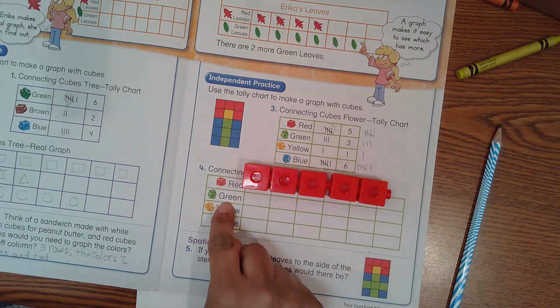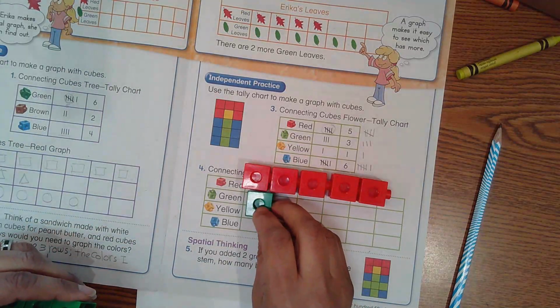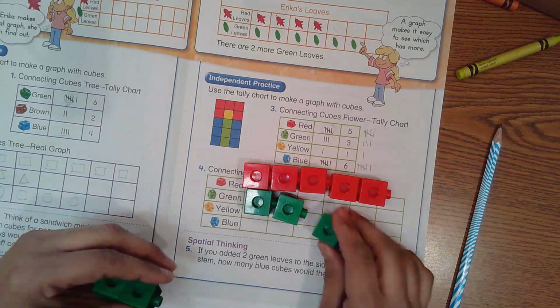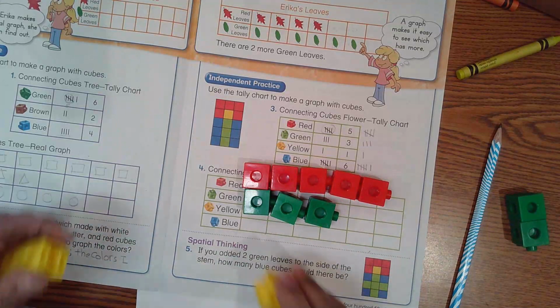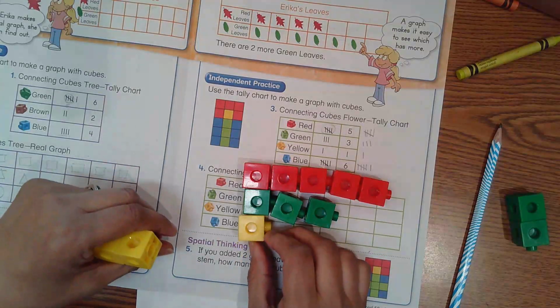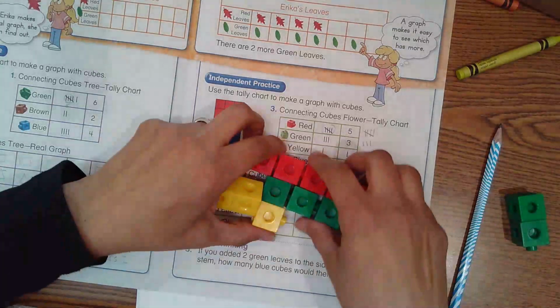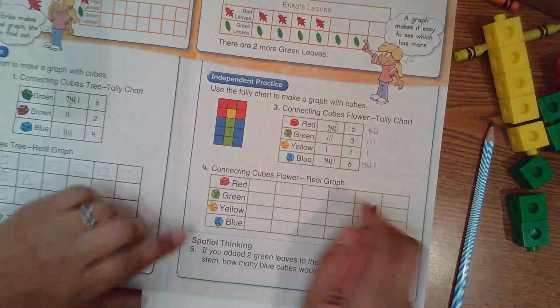For the green, we have 3. Okay, I'm gonna put 3. 1, 2, 3. And then for the yellow, we have 1. So this is my yellow. And then the blue, we had 6. So now you know what to do. Let's use colors to make it more fun and easy to see.